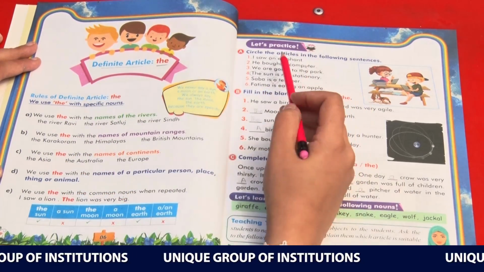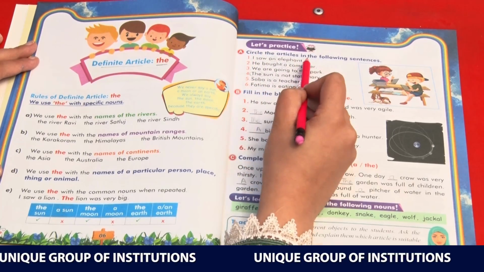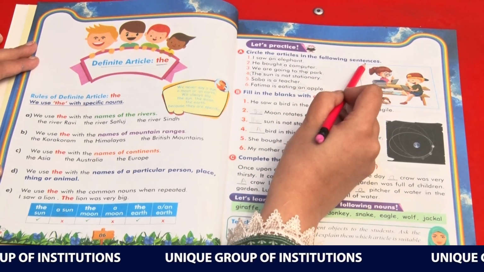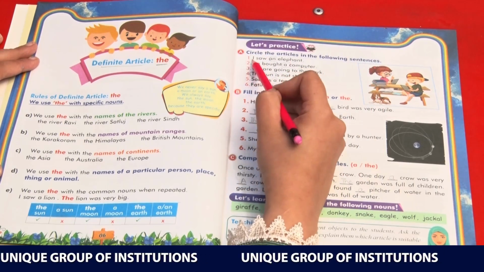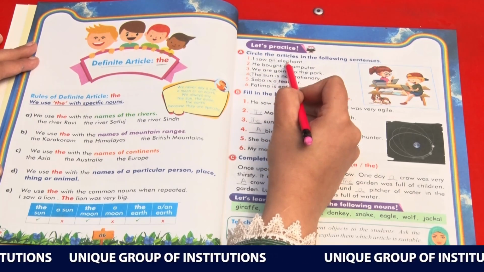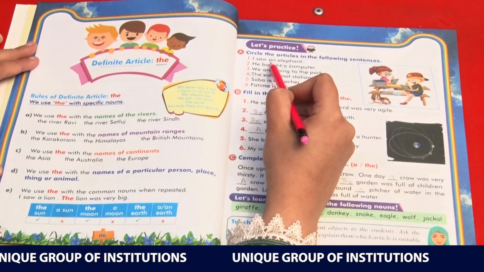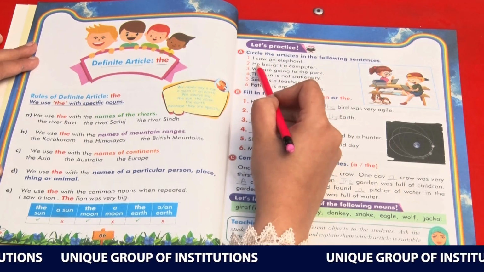Let's move to the exercise on page number 7. This is the first exercise. Circle the articles in the following sentences. We need to circle the articles in the following sentences. Like the first one is: I saw an elephant. Over there we have an article, an. We have to circle it.